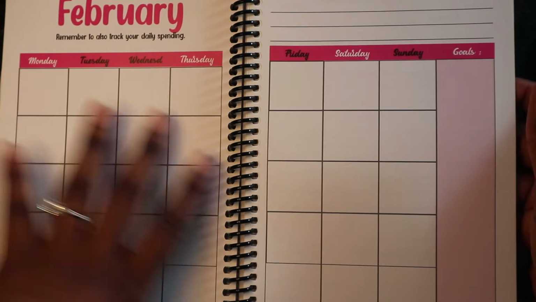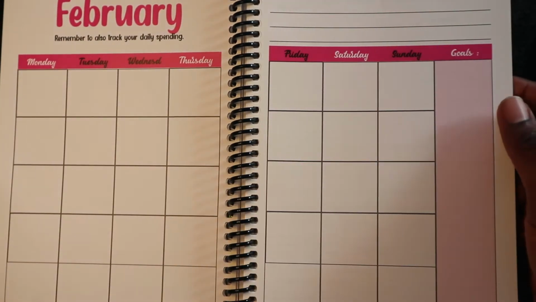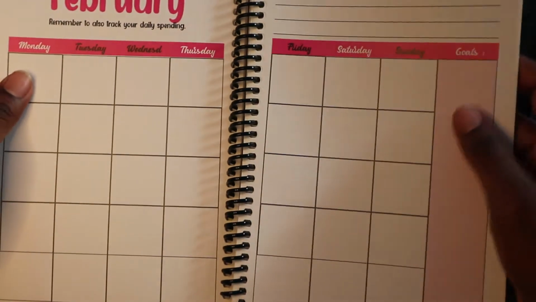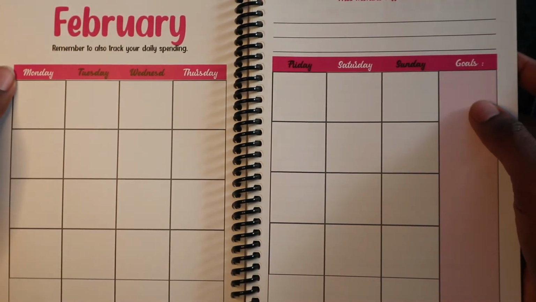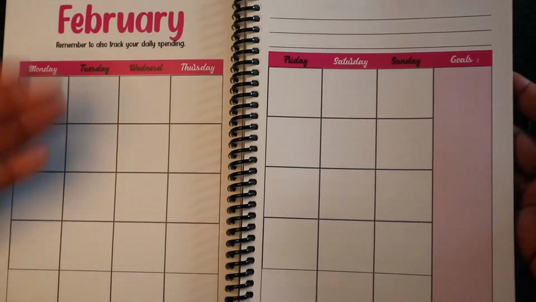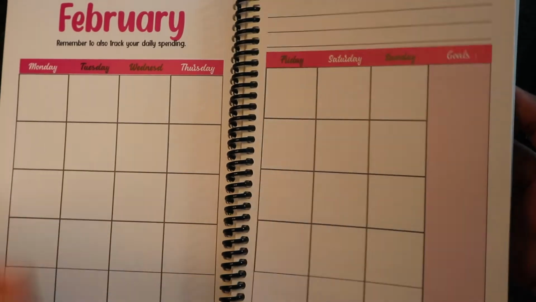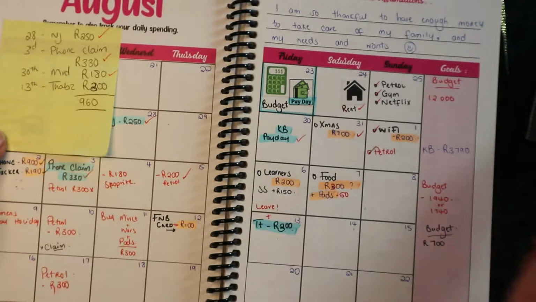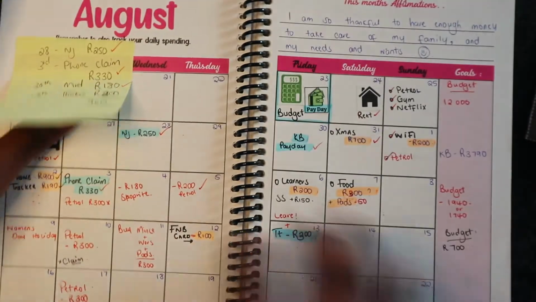It is an undated layout. As you can see right here, there's no numbers. The reason why I do it this way is because we don't all get paid at the same time. Also, I want you to buy it any time of the year, any time of the month, without feeling like you're wasting paper. If it was a 2021 dated journal and you're looking for a journal now, you've already wasted all these papers because they are dated. So you're just going to use the remaining 4 or 5 months of the year. So here you date yourself.